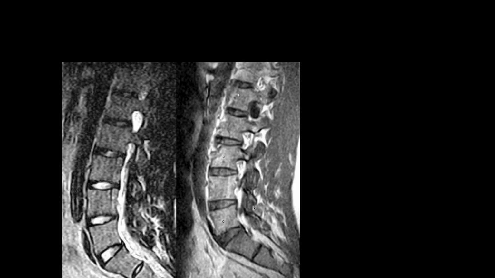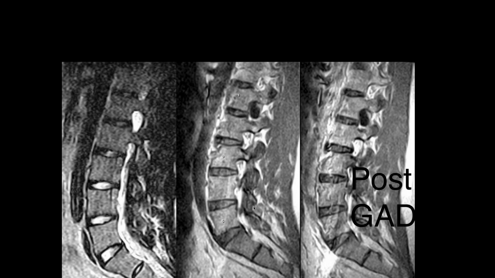Good. Ready? Okay, looks like, I'm not sure if I see, oh, actually, in one of the neural foramen up higher up, I see a hyperintense, yeah, that thing.